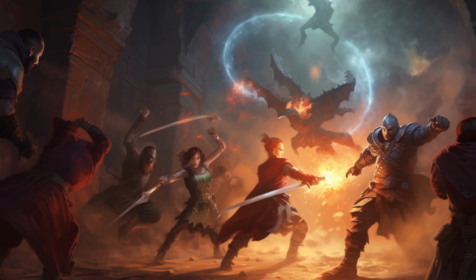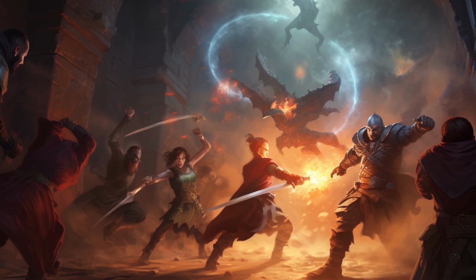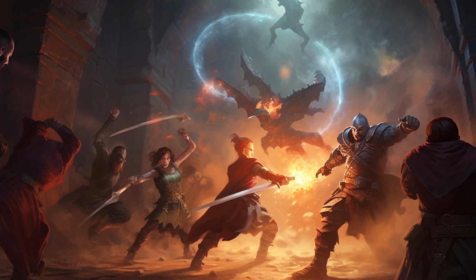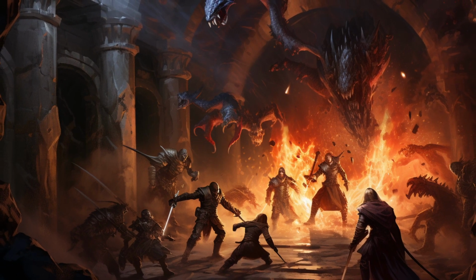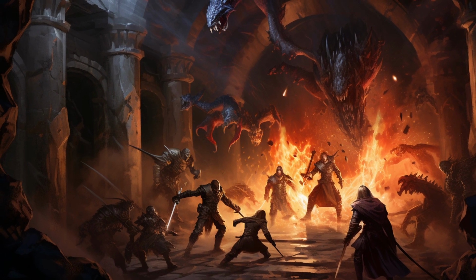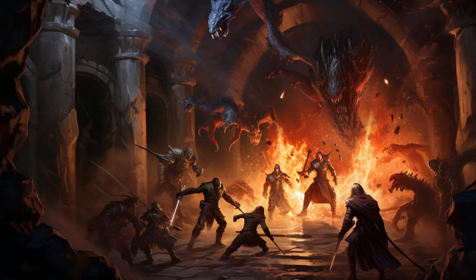Now you see how you can use dynamic environments, unpredictable enemies, unique objectives, and narrative twists to make encounters interesting and dynamic. Try adding 1 or 2 of these to an encounter and see how your players respond.